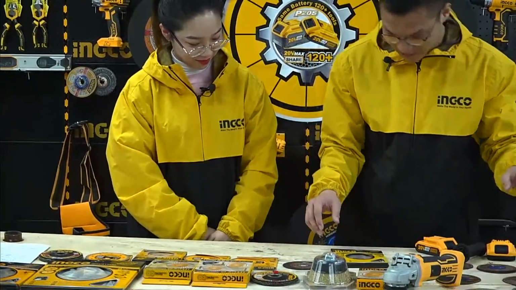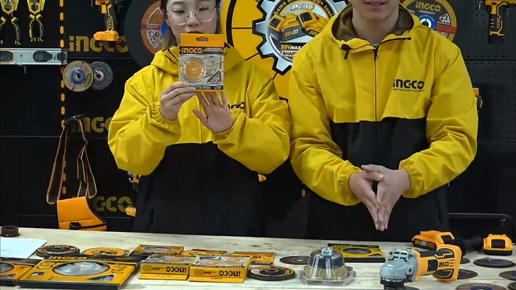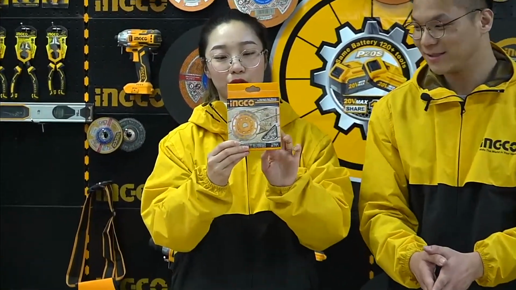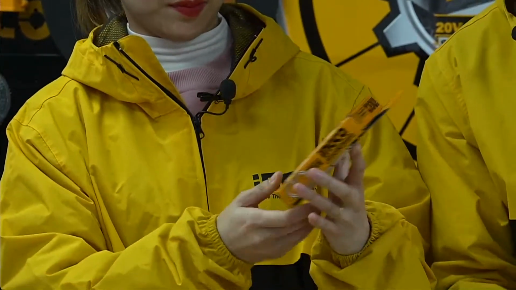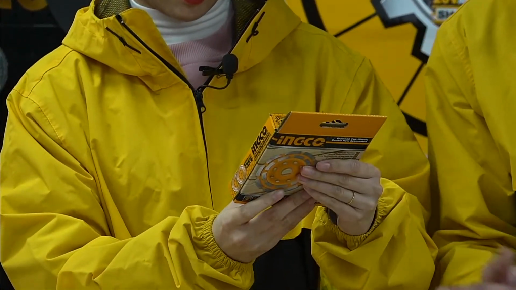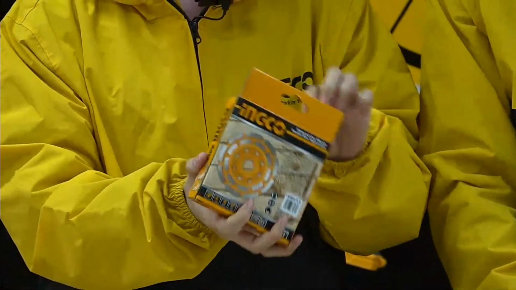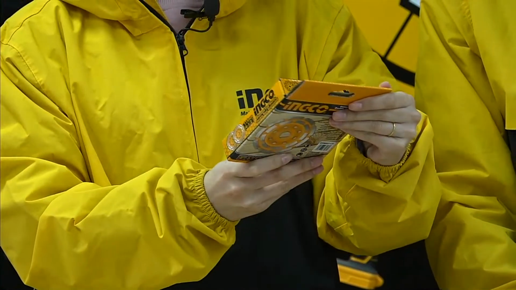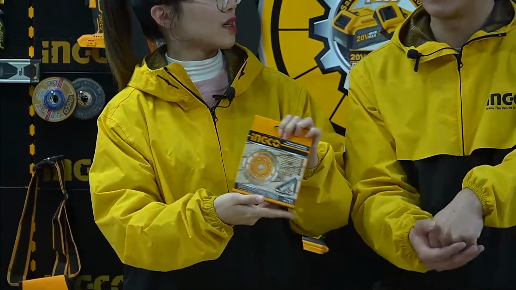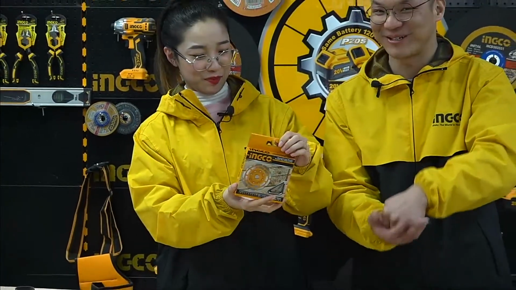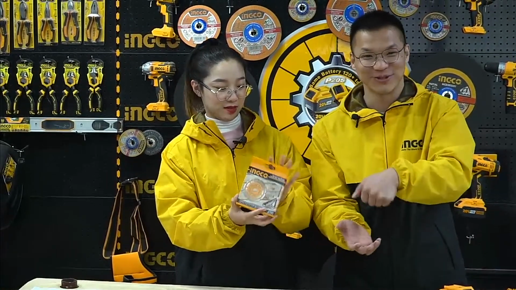And also how about this one? This one is the diamond disc. Could you please introduce its main function? I think it's for some grinding work. Maybe later when we have time, we will show you how to use this one.